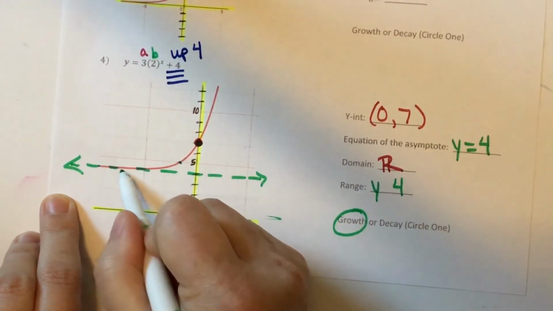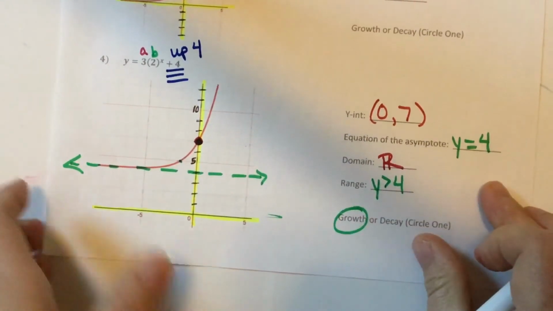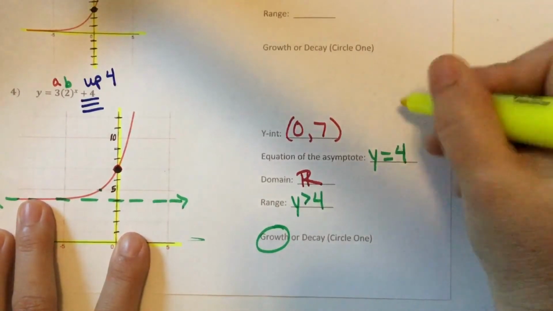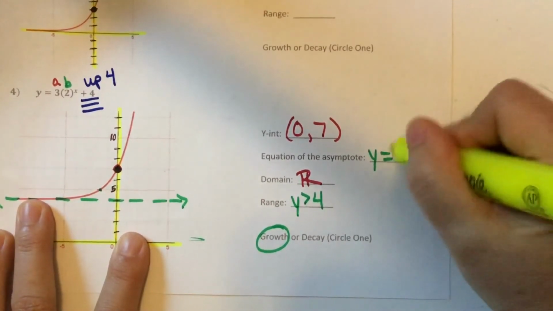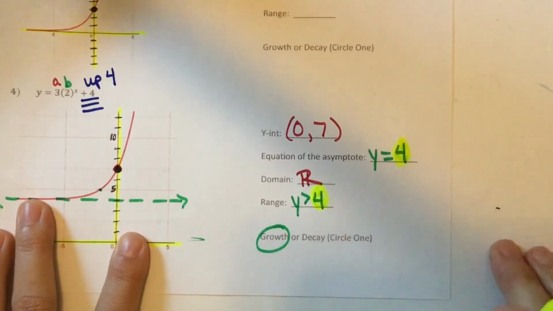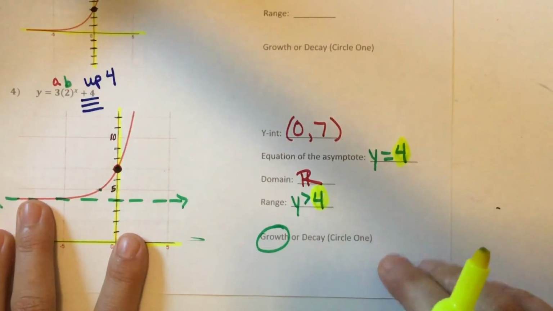And then what happens when your graph goes up, up, up, up, up, up, up, up, up? The y's get greater. Now, do you remember how I've been telling you that whatever this asymptote number is, that's also going to be your range number? Those two will always be the same, because your y is coming close to touching that line, but it's not going to touch it.